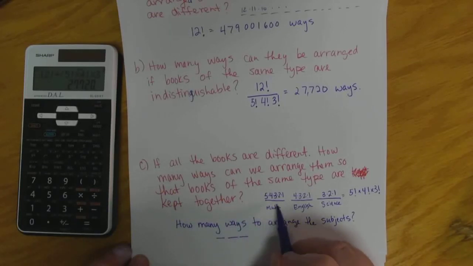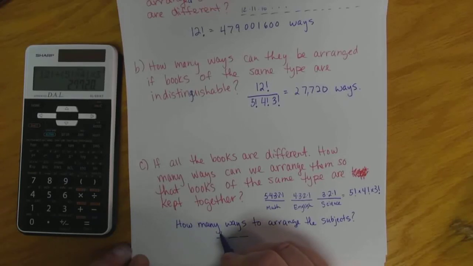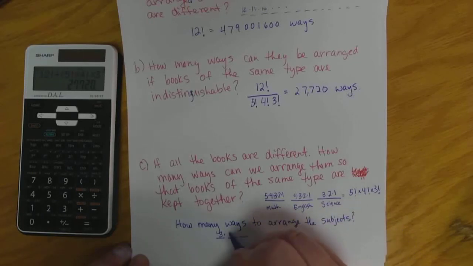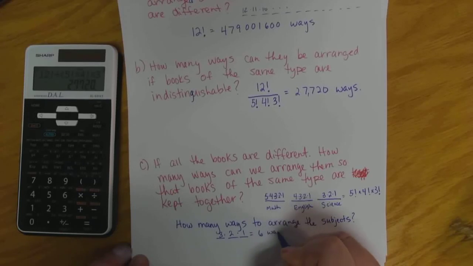Well, when I wrote this down earlier, I did exactly that. I could have written math, English, or science here. I chose math just because it was first up above, but I did have 3 choices. And then once I chose math, I could have put either English or science in that second spot. I had 2 choices and then 1, so that's 6 ways.